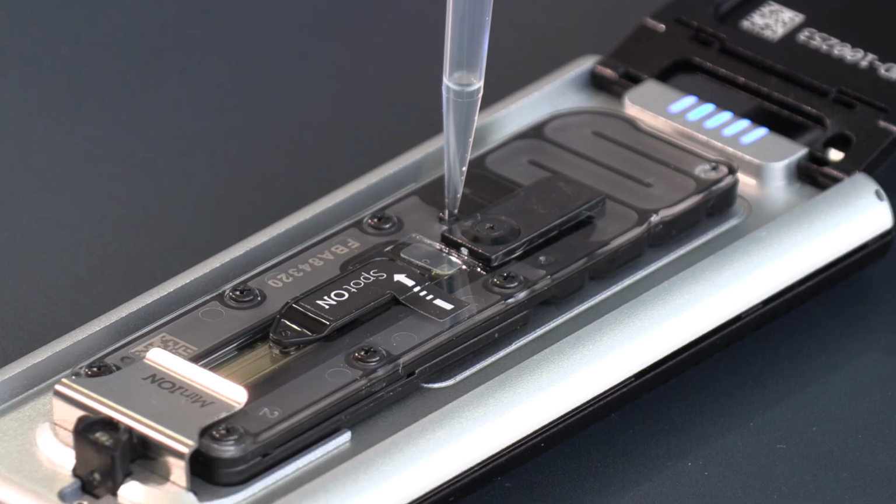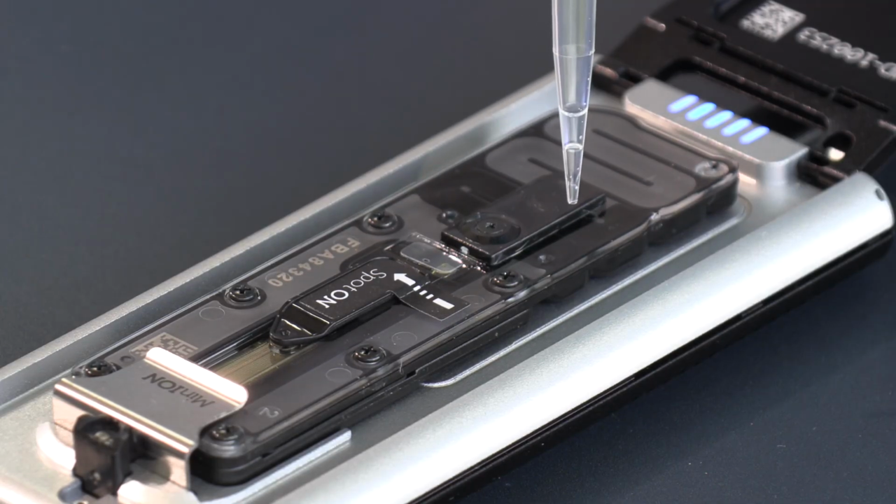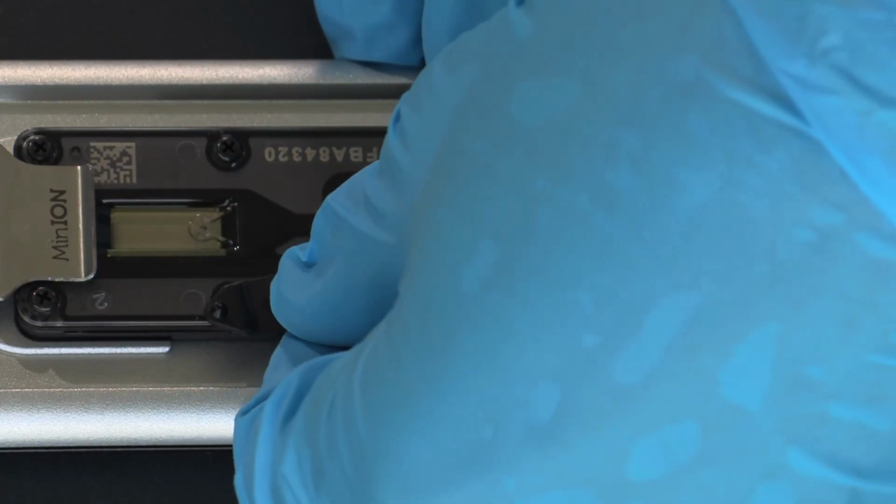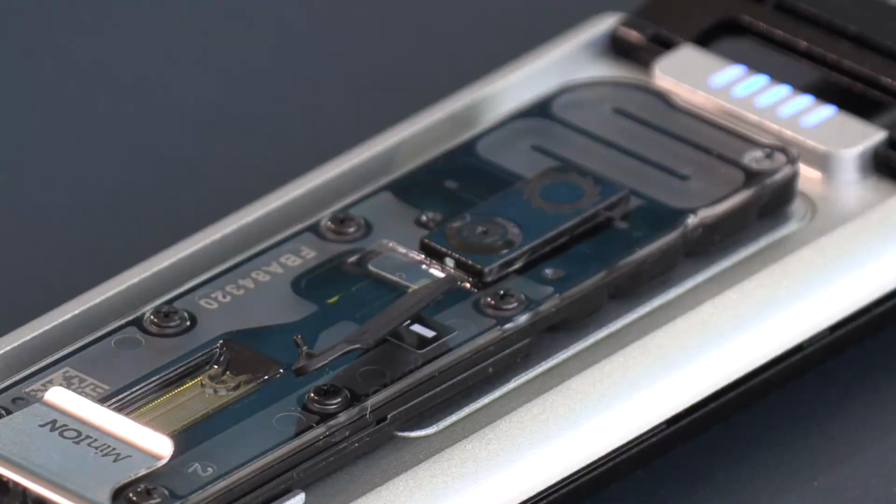Another tip to avoid introducing air bubbles into the system is to not expel all of the liquid into the port, leaving some behind in the pipette tip. After the flush, we wait 5 minutes and then open the spot-on tab.